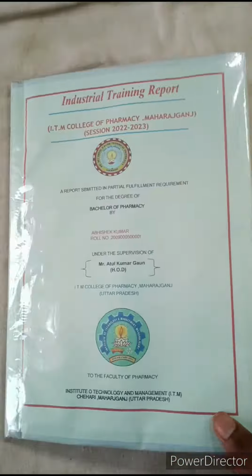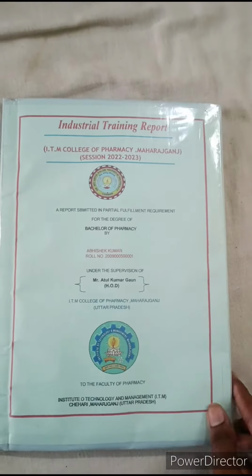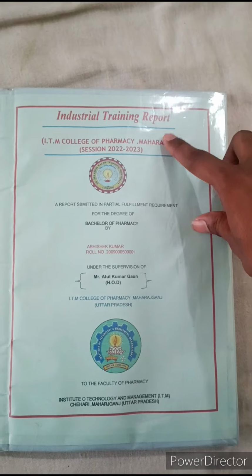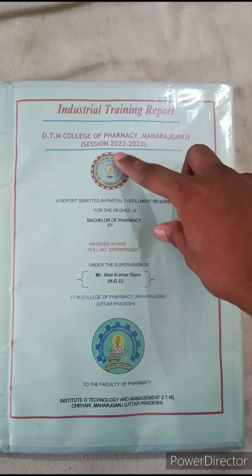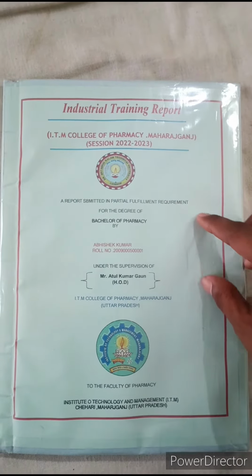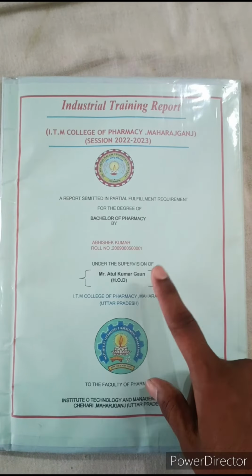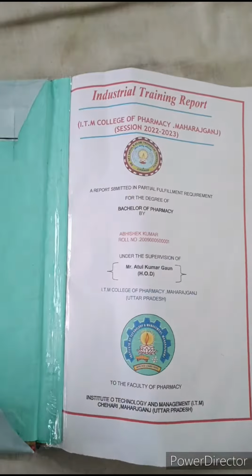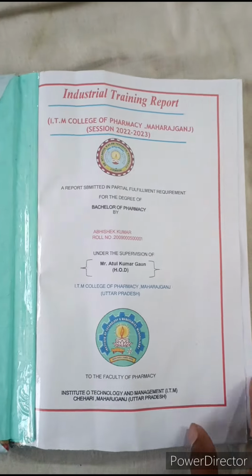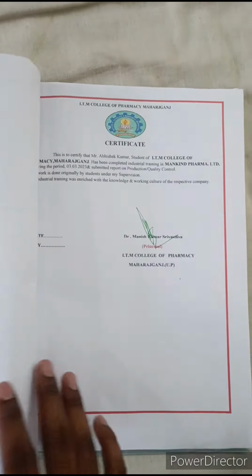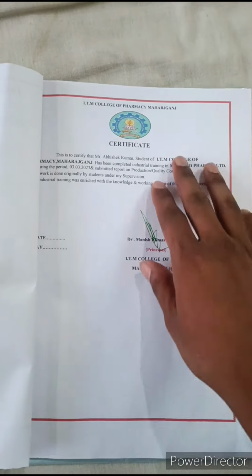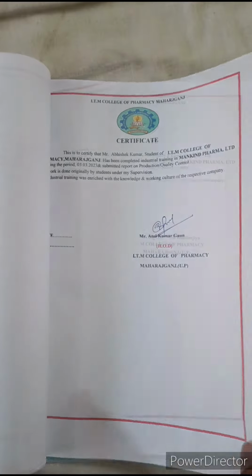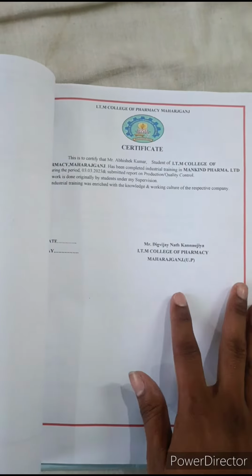So this is the format that I have made like a book. Let's see. The first thing is that this is the industrial training report, this is your college, and this is the logo of your university. This is the report, your HOD, and again the logo. Let's go inside and you can see this is the industrial training report, and then this is the certification of your principal, and then your HOD, and then your industrial teacher.